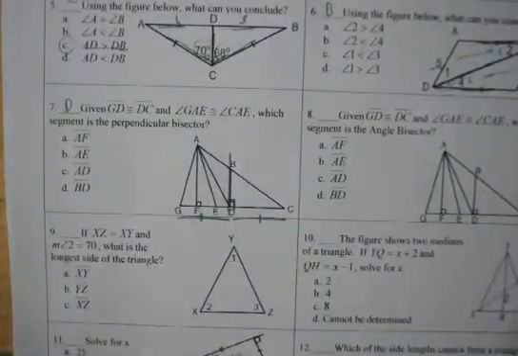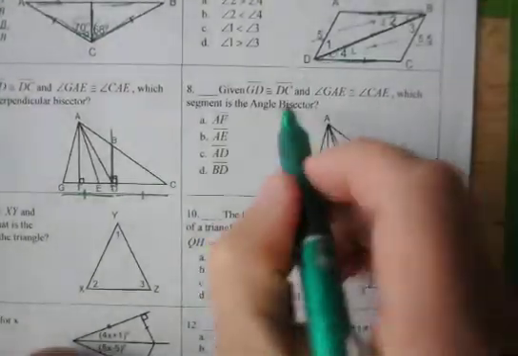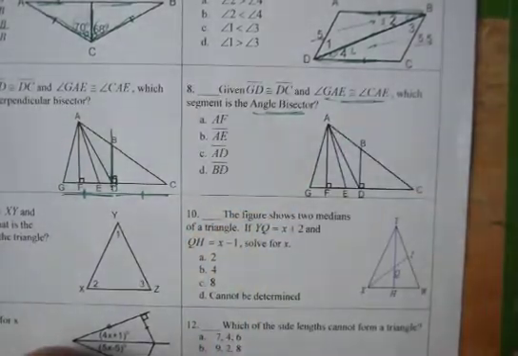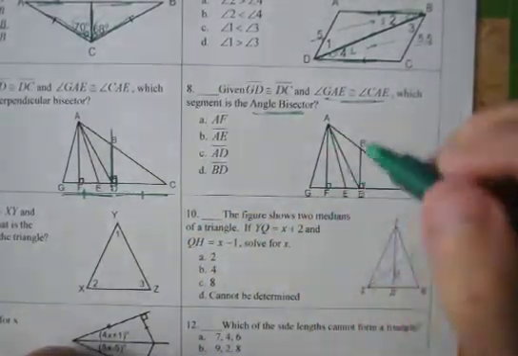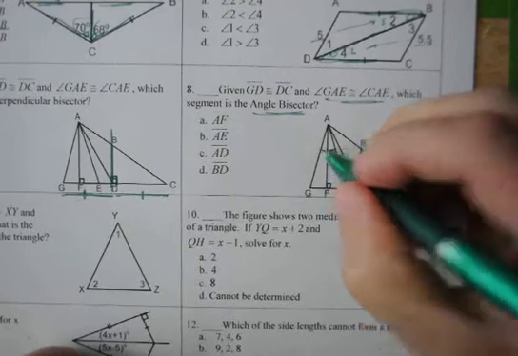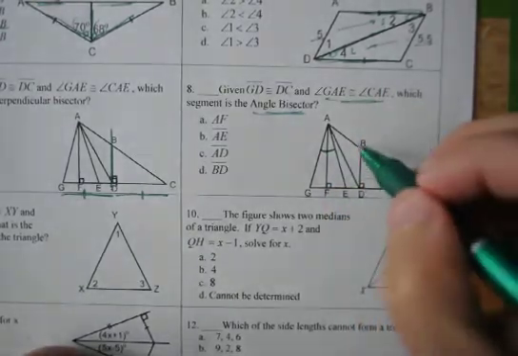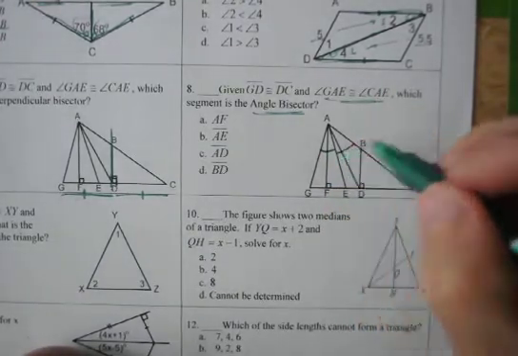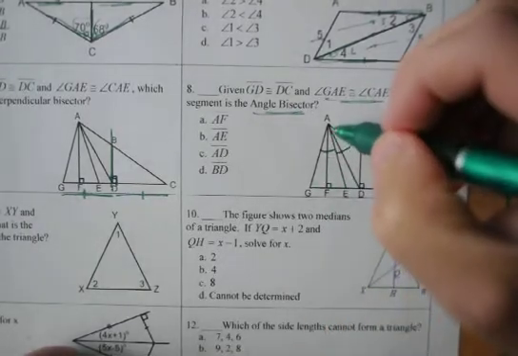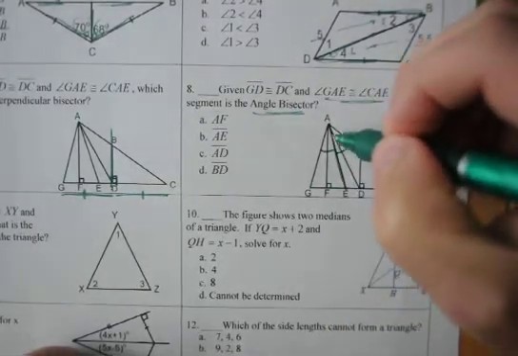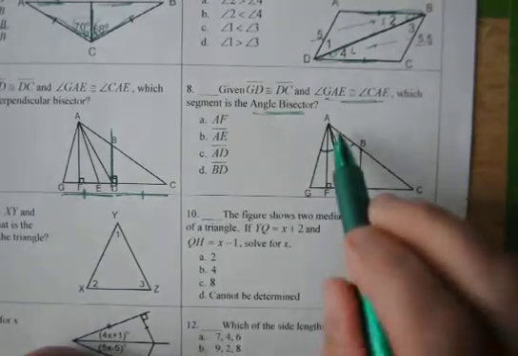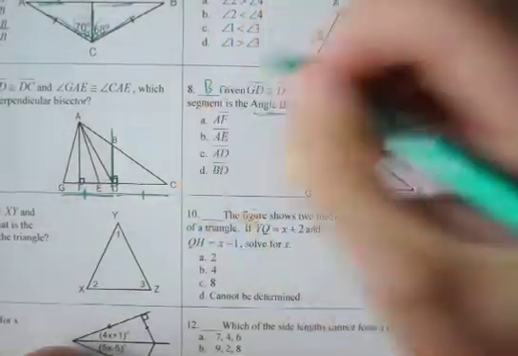Alright. Next one says, which is the angle bisector? Well, if you read there, it says that GAE, this angle, is the same as CAE, this angle. So these two angles are the same, which means this line here has to be the angle bisector, segment AE.